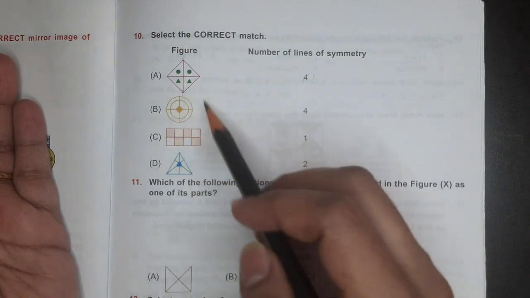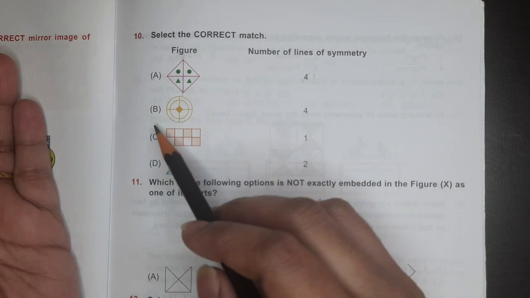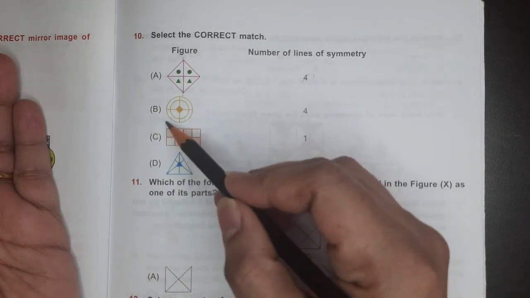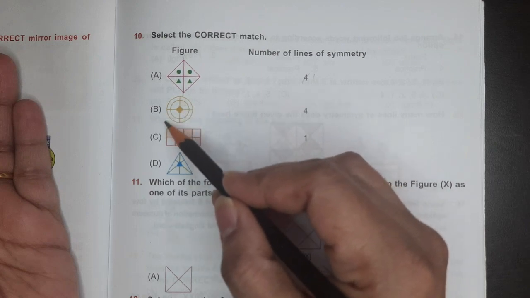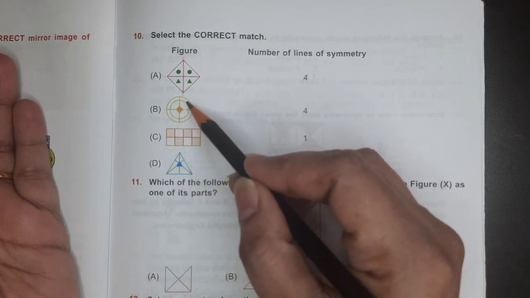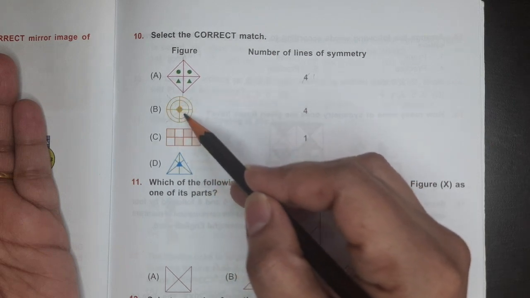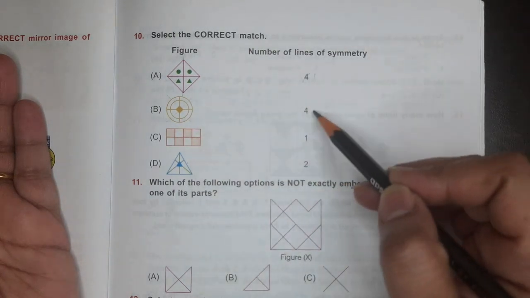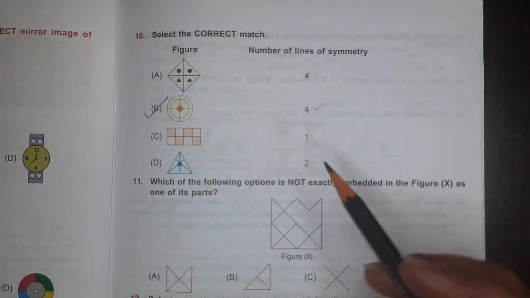For this particular circle, if I fold it here or here, yes, it will overlap, and because this is a square, I can even have this as another line of symmetry and this as another line of symmetry. Okay, so this is matching with 4 and hence this should be the answer to this question.